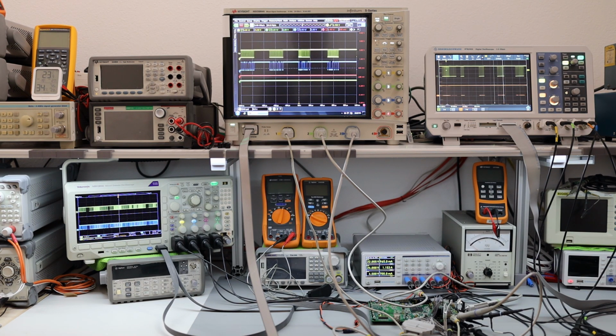You can see the same three oscilloscopes being set up. On the right you can see the RTB2004 from Rohde & Schwarz, a 300 MHz, 2.5 gigasample per second oscilloscope. This oscilloscope has 4 analog and 16 digital channels, and we are going to use both analog and digital channels in this video. In the middle you can see the behemoth oscilloscope, the MSO S804A from Keysight. This oscilloscope is exceptional: 8 GHz, not 800 MHz, 8 GHz with 20 gigasample per second, and it also has 16 digital and 4 analog channels.